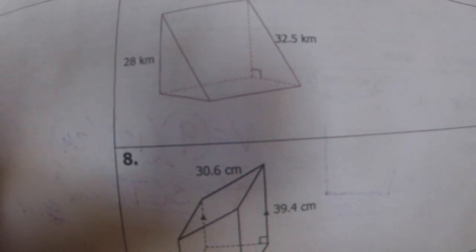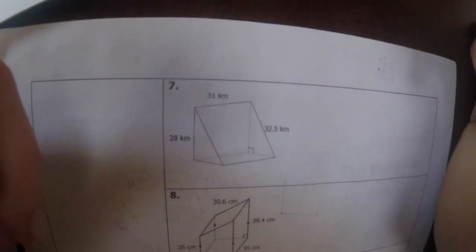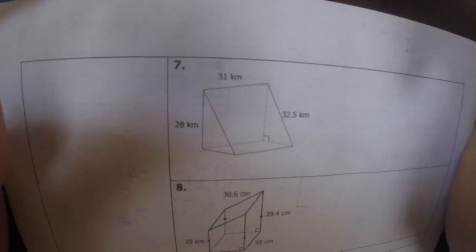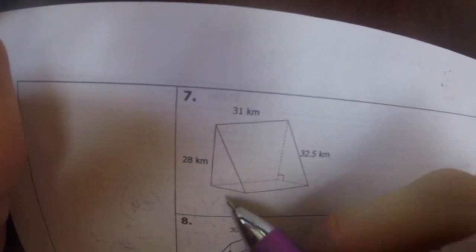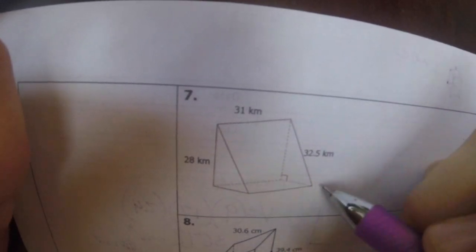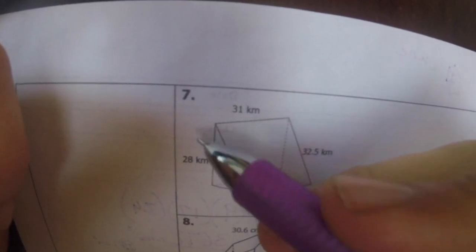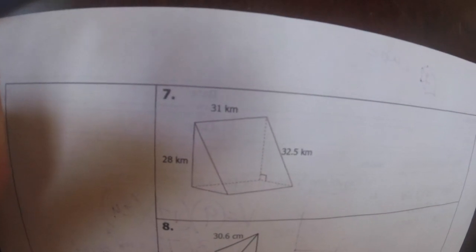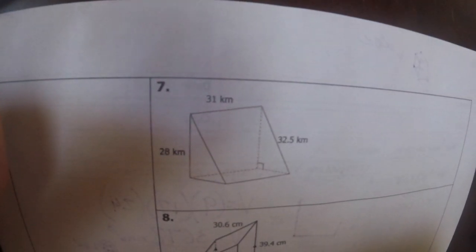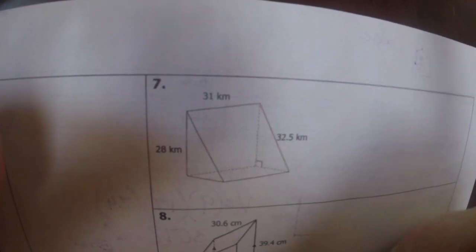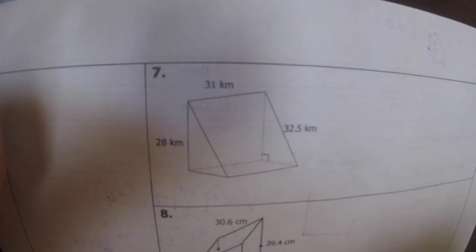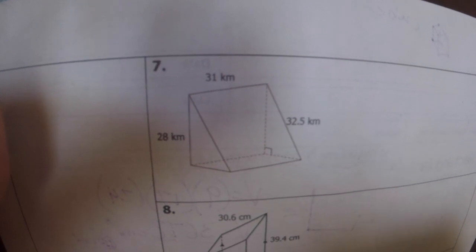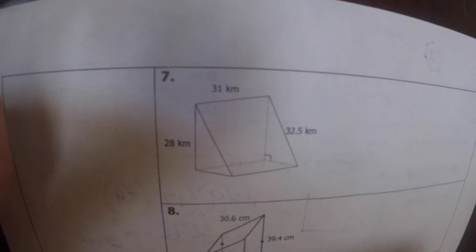We are going to do number 7, though. So, what do I have here? How many faces am I dealing with? 1, 2, 3, 4, 5. There's 5 faces here. Which 2 faces are the bases, meaning the ones that are exactly the same? There's only 2 shapes here that are exactly the same. What are they?